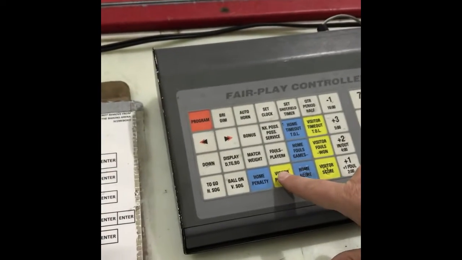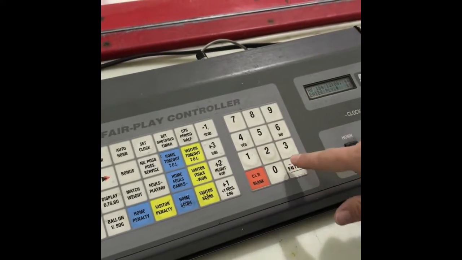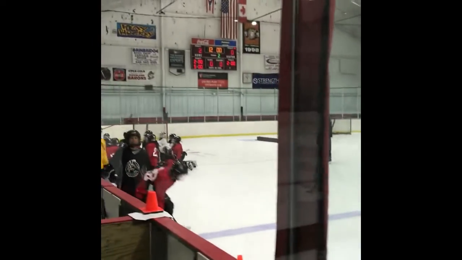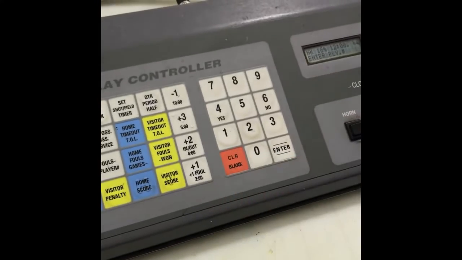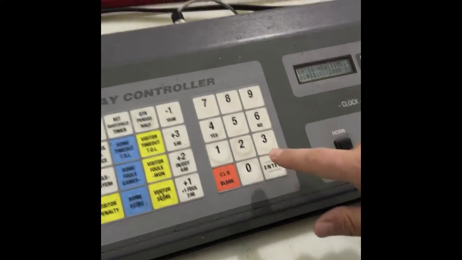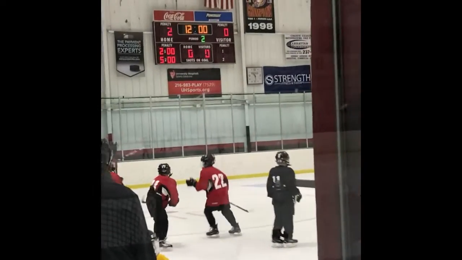Anyways, let's try it again. Let's do visitor penalty, 2 minutes, number 11, enter. Now let's do it again. Let's clear that visitor penalty, clear, number 11, enter, and then you hit enter twice. I think that was the issue. You got to hit enter twice.